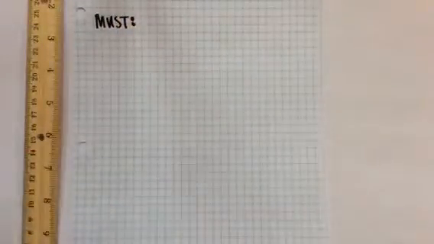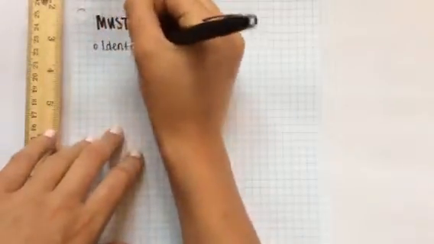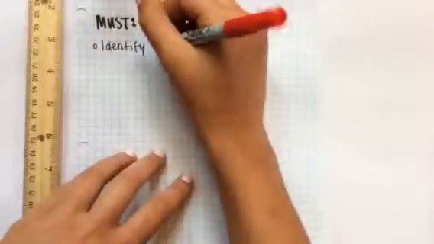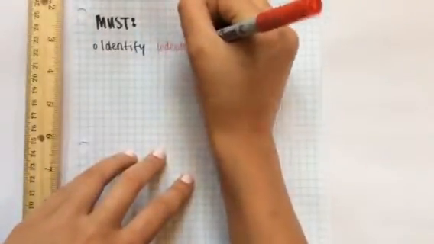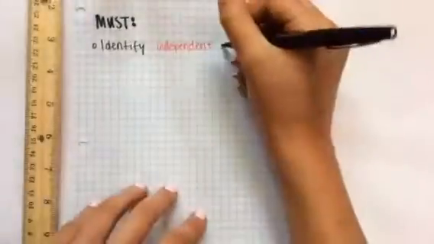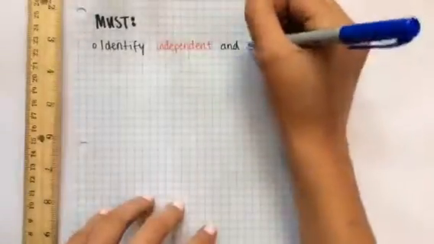A few key tips on making a good graph. First, be able to identify your independent and dependent variables. This is important in marking your x and y axis for your graph.